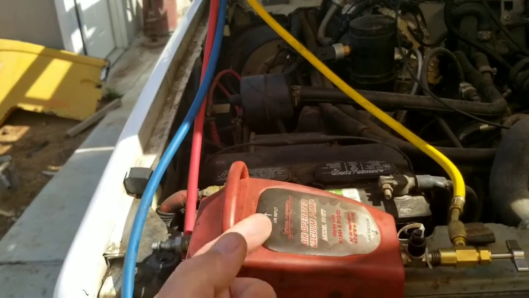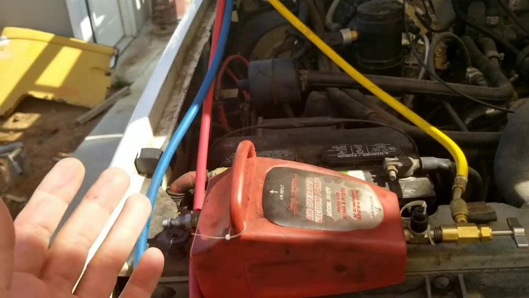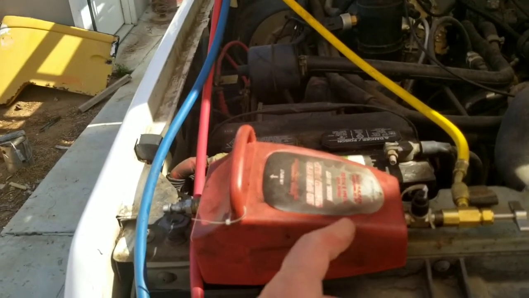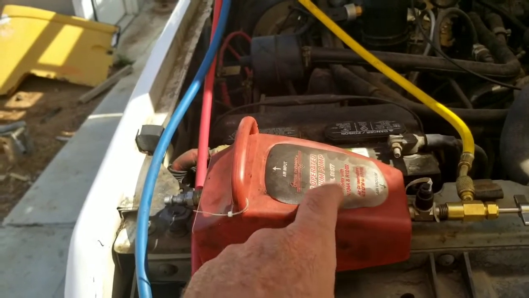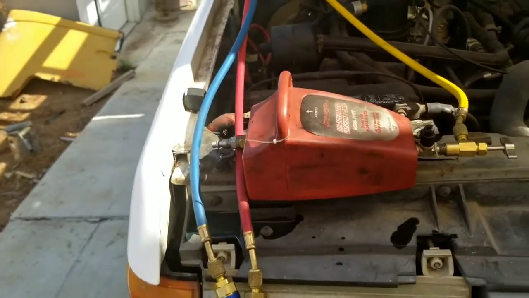Most of the new cars take 1 to 1 1/4 cans or something like that. So keep that in mind. Don't put too much in the system. Don't go putting 3 cans in your system like the old R12; the new ones with the R134 need just the proper amount.